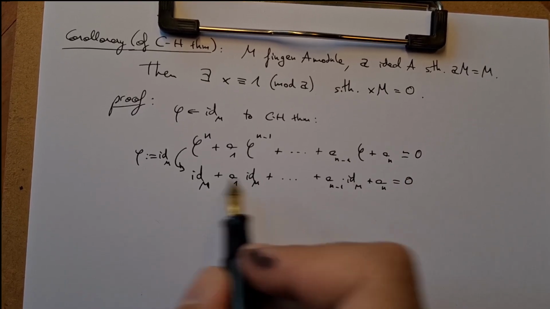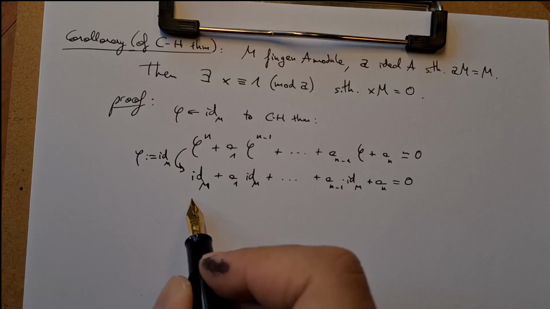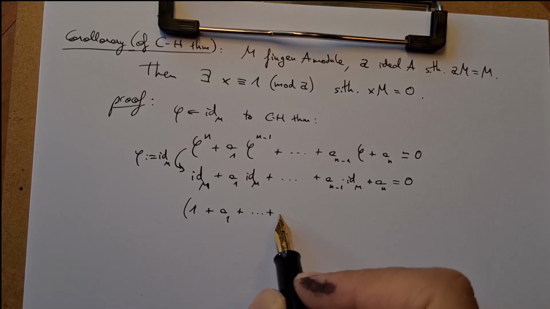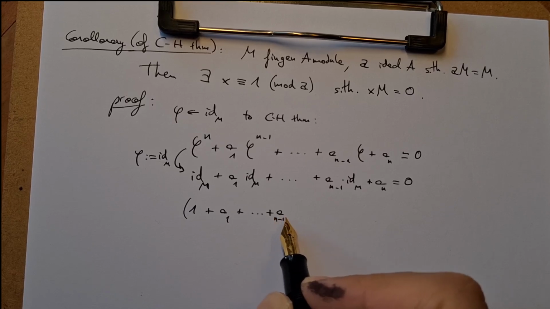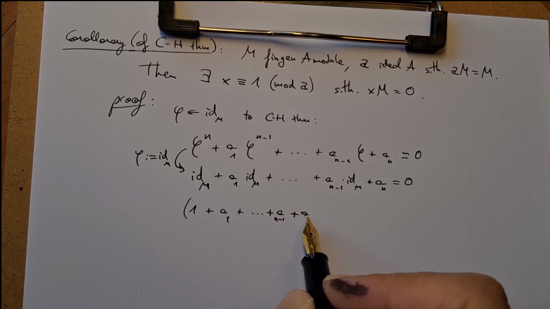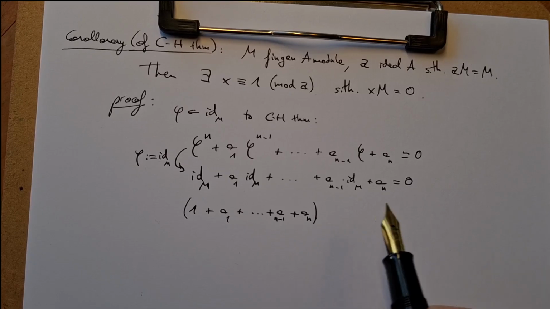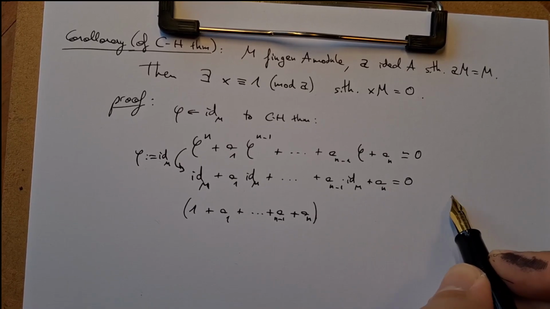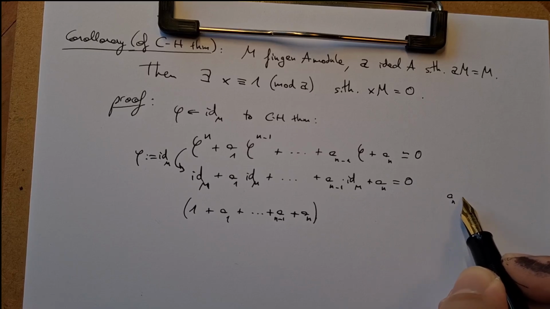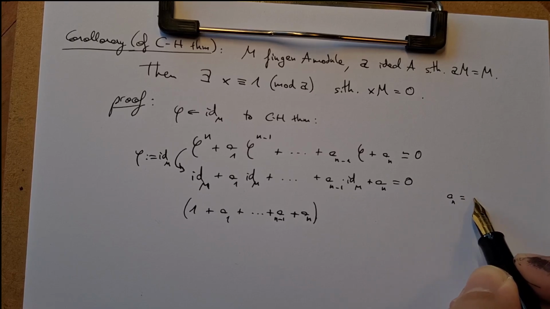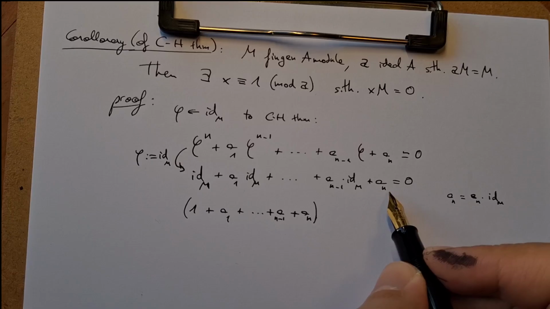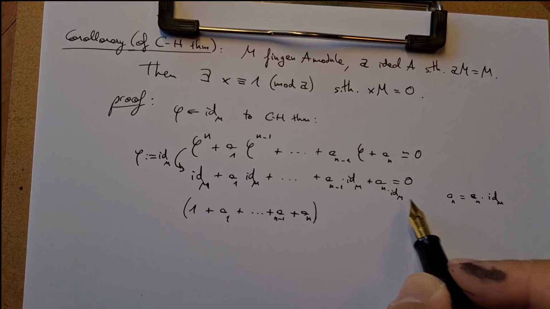Now let's group all those ID terms. So we have here 1 plus a_1 plus till a_{n-1} plus a_n. Notice that having a_n is the same as having a_n multiplied by ID_M.